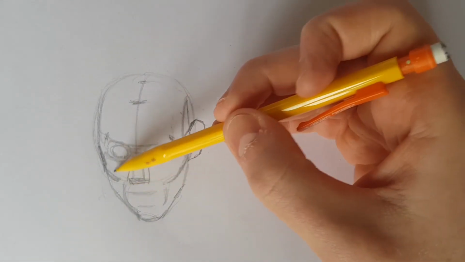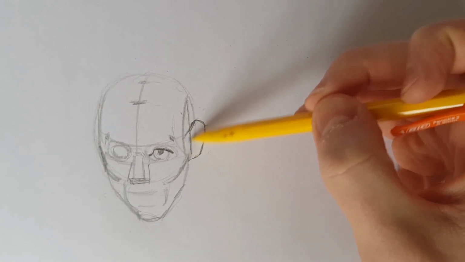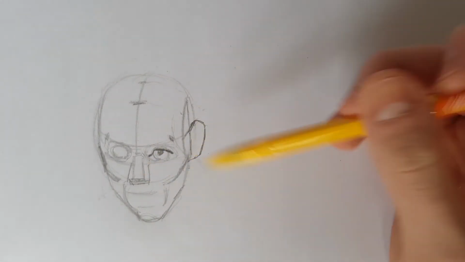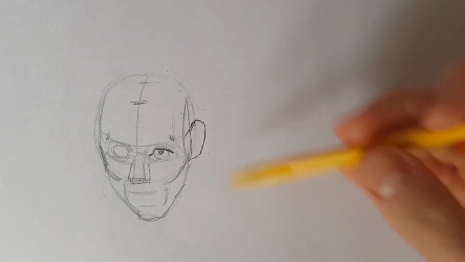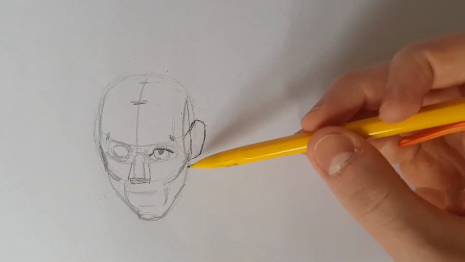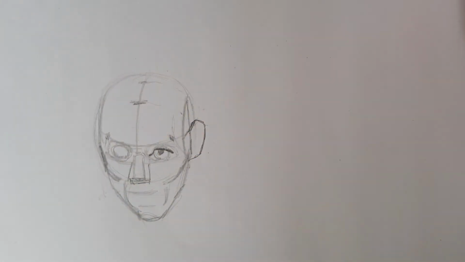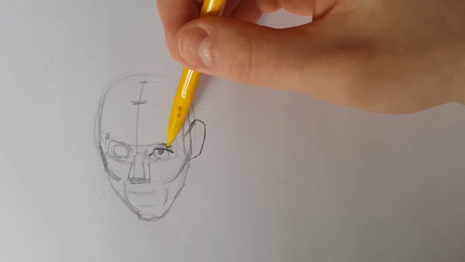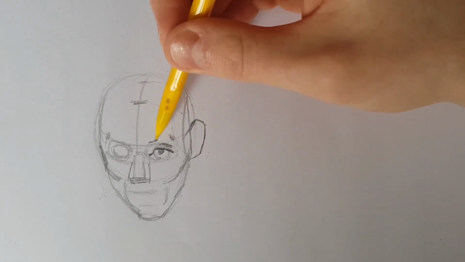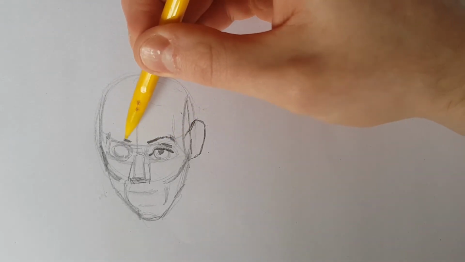And the cheekbones and the general visible bones of the face aren't as prominent in females. They're smoother, and their jaws are a bit more round. We'll do this one as a woman. So eyebrows a little bit higher and not as thick generally.